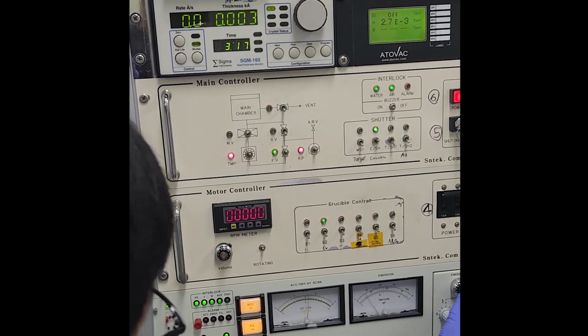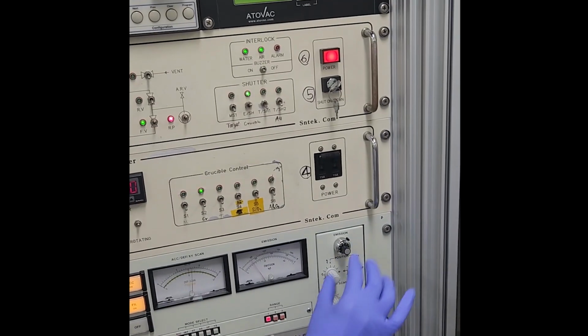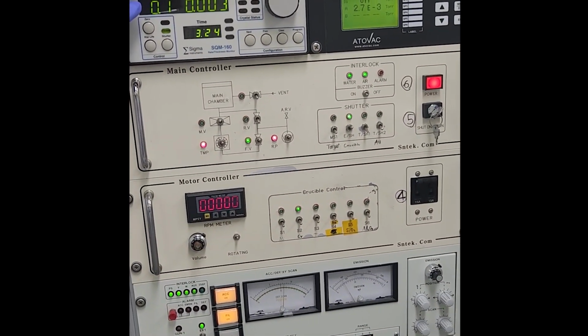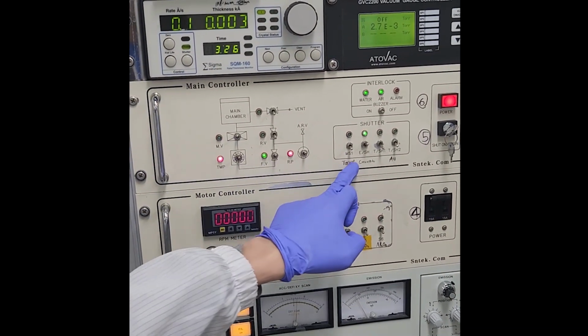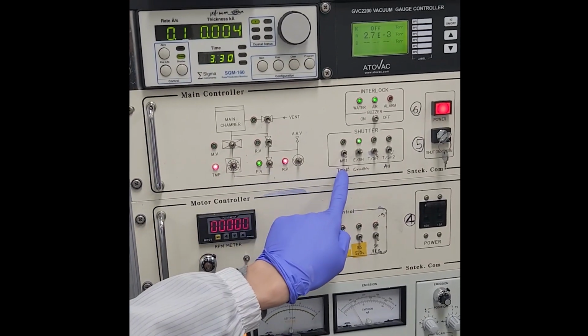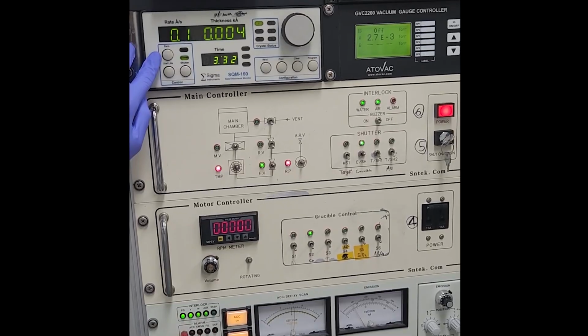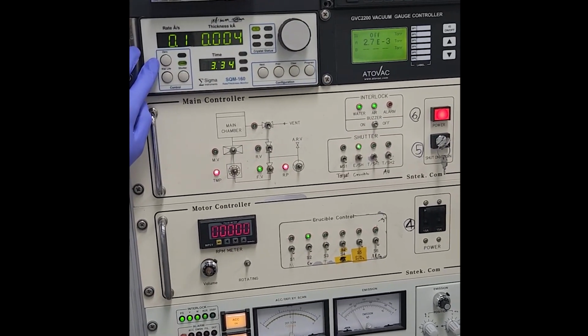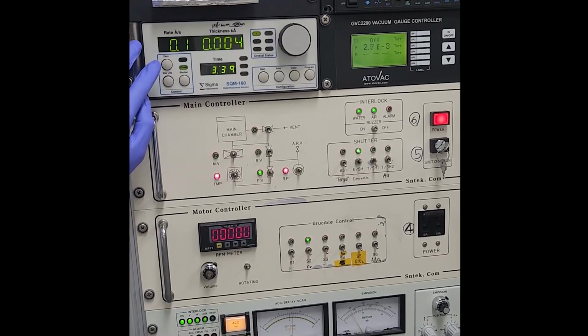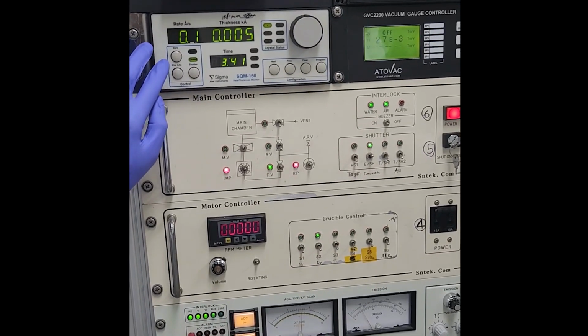When the rate reaches 0.2, we open the target, and then we reset the thickness to 0 to make sure the thickness counts what reaches the substrate. Got my point, right?